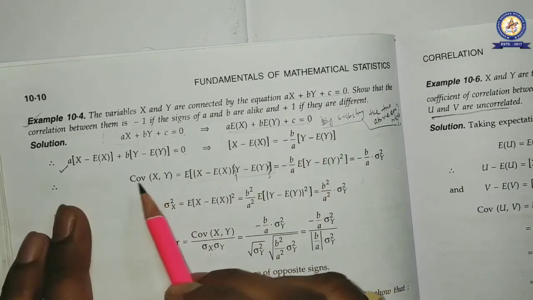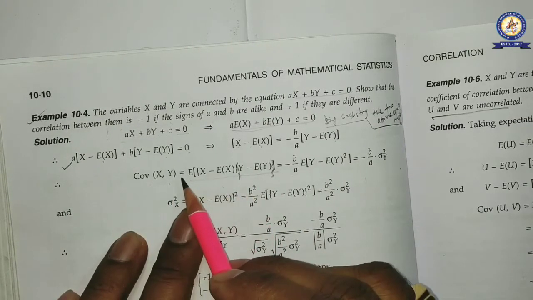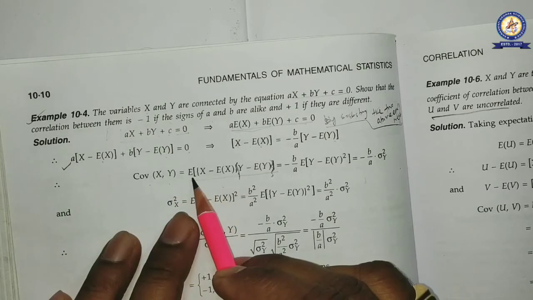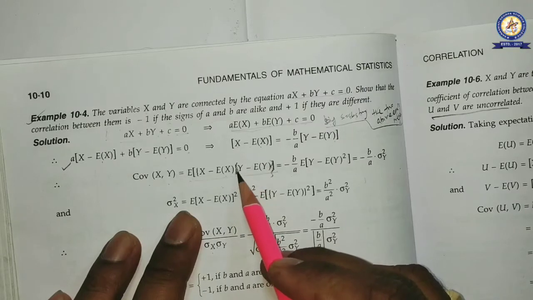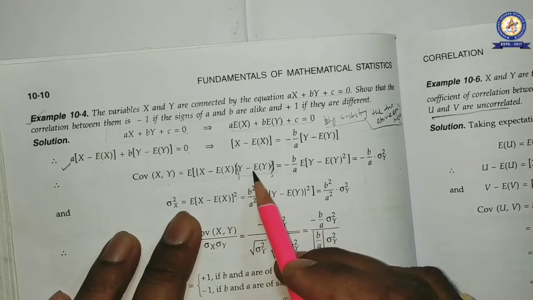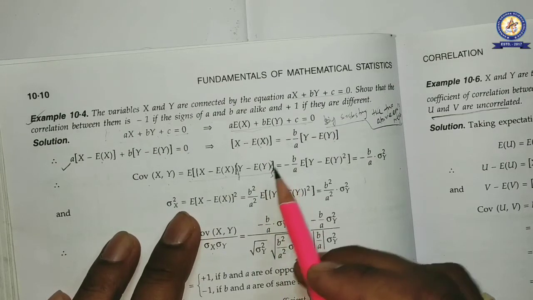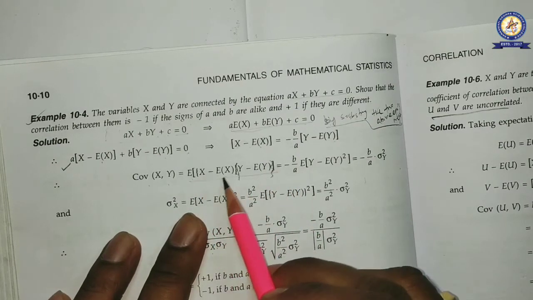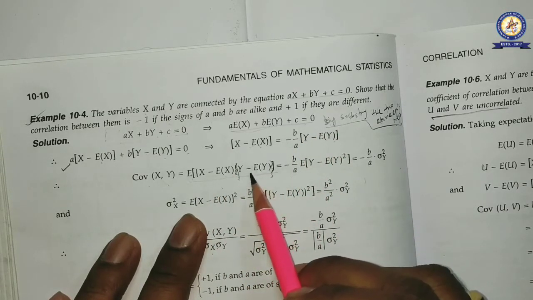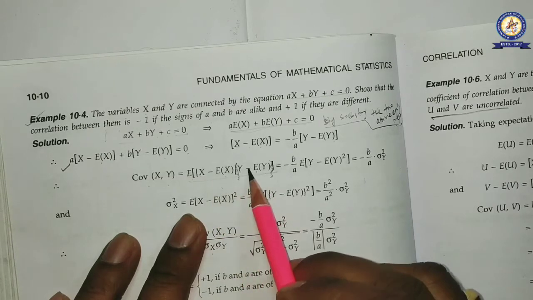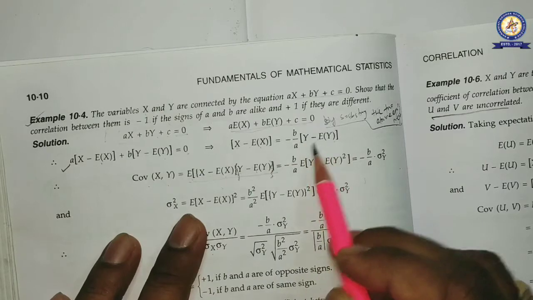So now the covariance of xy, as we discussed just now, will be the expectation of the whole expectation of x minus expectation of x into, you have to put a curly bracket here, y minus expectation of y. So that is equal to, here you can see x minus expectation of x equals this much, and already y minus expectation of y is there. So this into this will be equal to how much? You can see minus b, this one into this one.